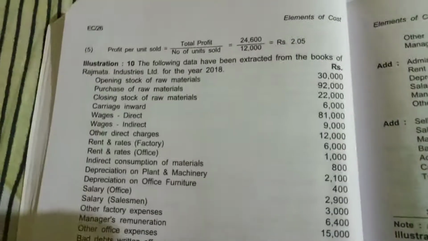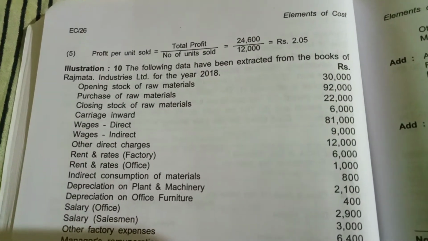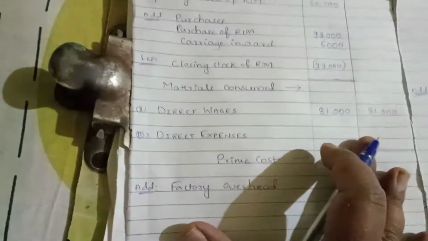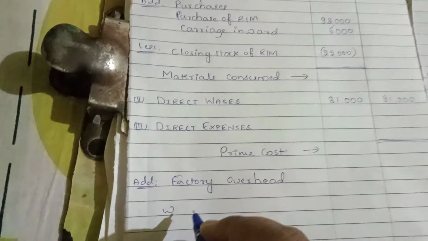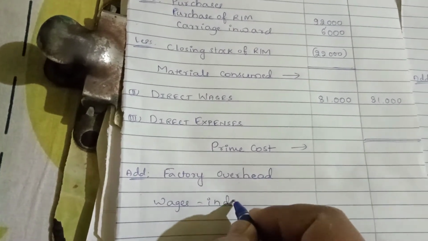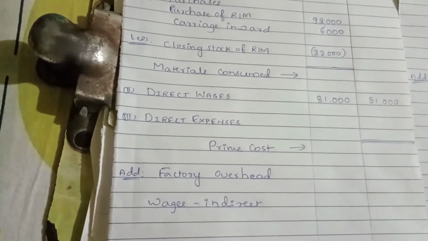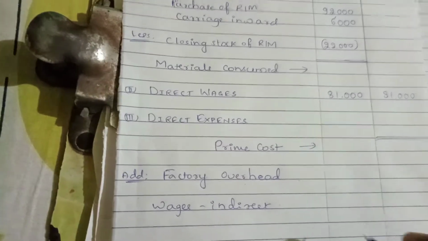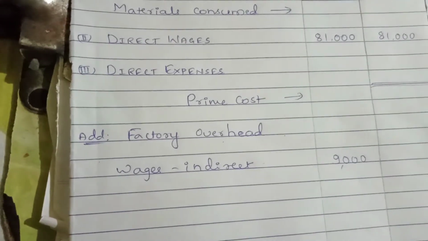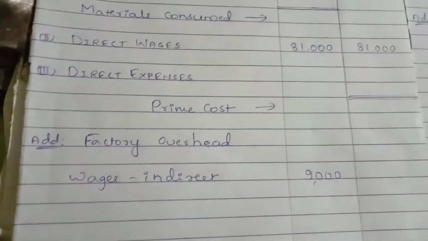Below that, one more item, wages indirect, 9,000. It is shown under factory overhead, so I will write wages indirect, 9,000, in the inner column because other items may fall under factory overhead.